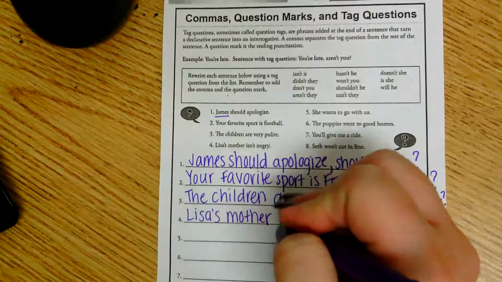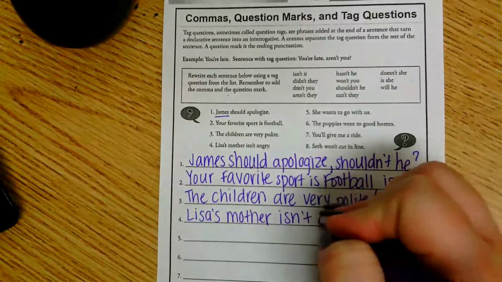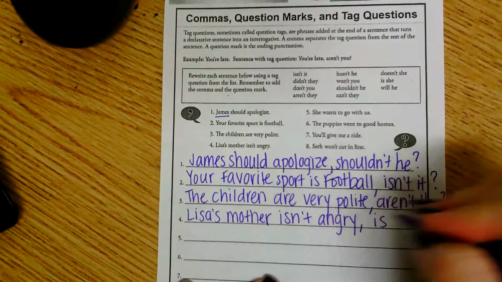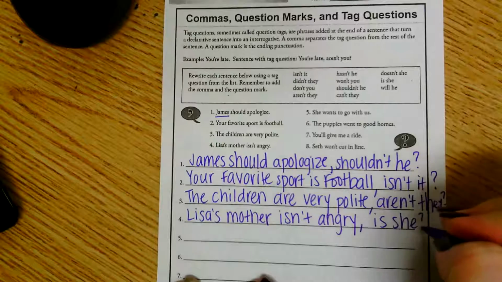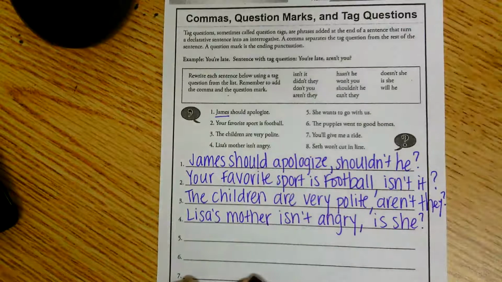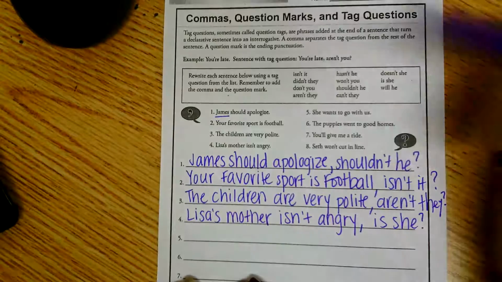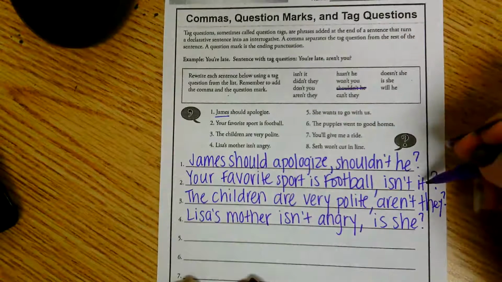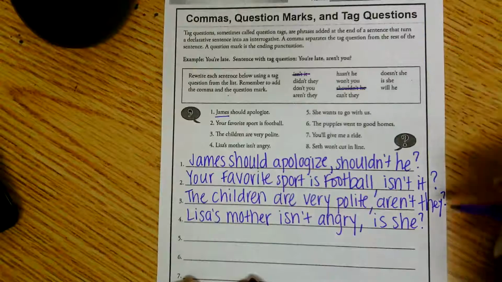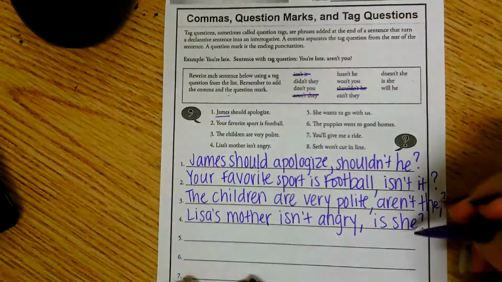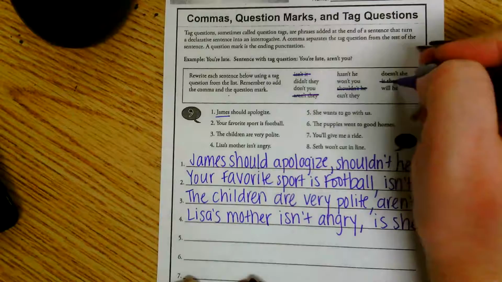Lisa's mother isn't angry, comma, is she? And that question mark at the end. So far, let's go through our list and let's mark out the tag questions we've already used. So in number 1, we used shouldn't he? In number 2, we used isn't it? In number 3, we used aren't they? And then in number 4, we used is she?